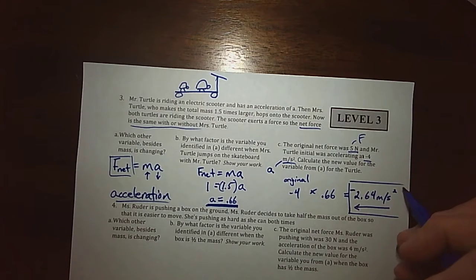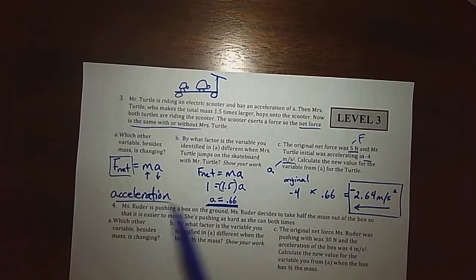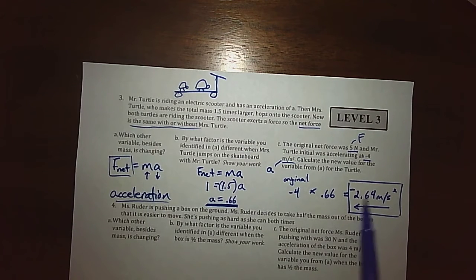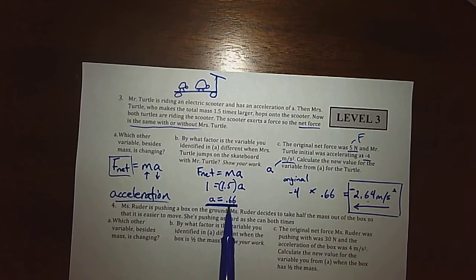All right, so this kind of makes sense, because if my mass increases, my acceleration should go down, so this number should be less than -4. All right, and that also makes sense because if we imagine everything was originally 1, and then my acceleration is 0.66, then that's also going down as well.